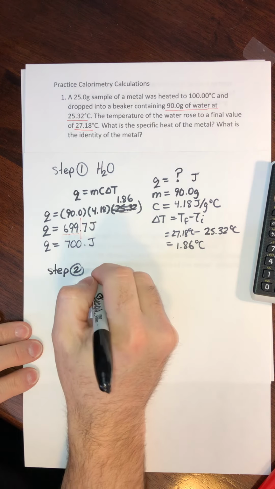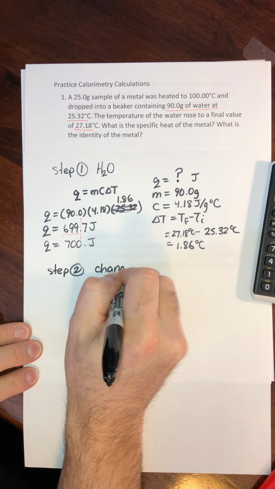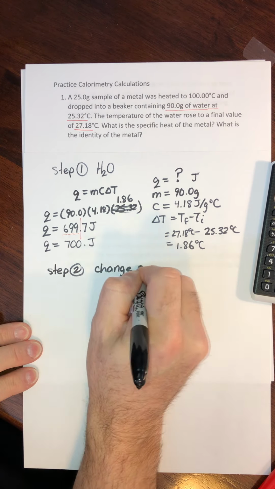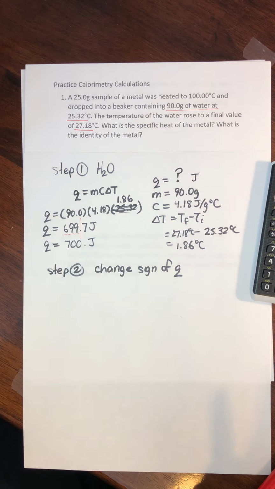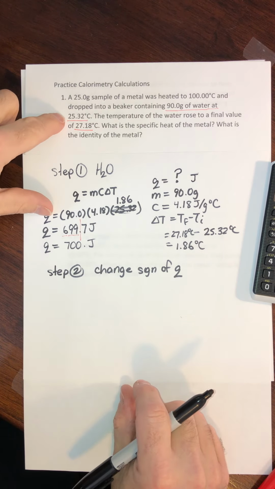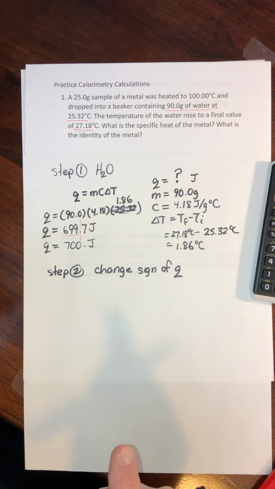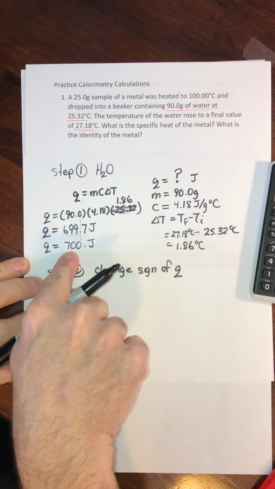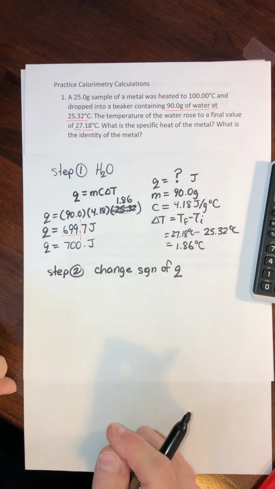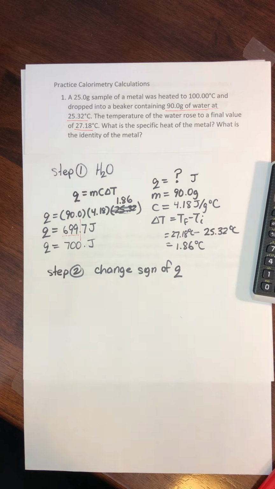Step 2 is always change the sign of Q. And the reason for that is this is the Q related to the water. The water got hotter, right? It went from 25 degrees up to 27. It got hotter, so it absorbed heat. It absorbed 700 joules. And we know that if you're absorbing heat, if it's endothermic, your heat is positive.